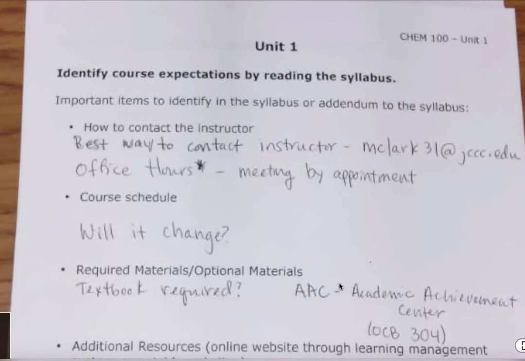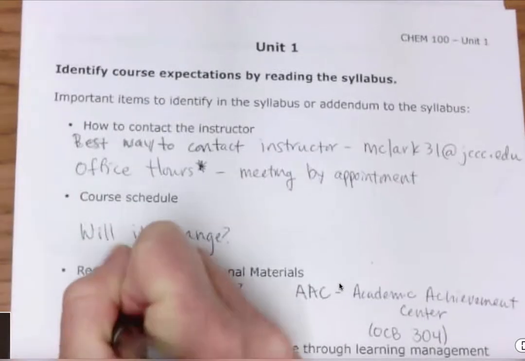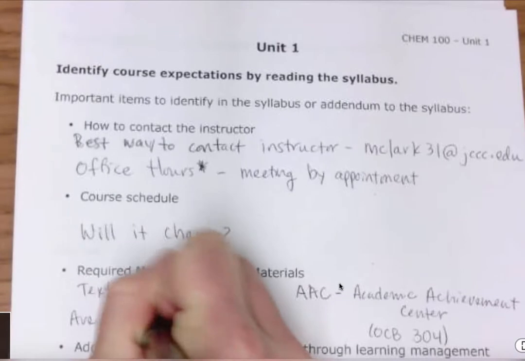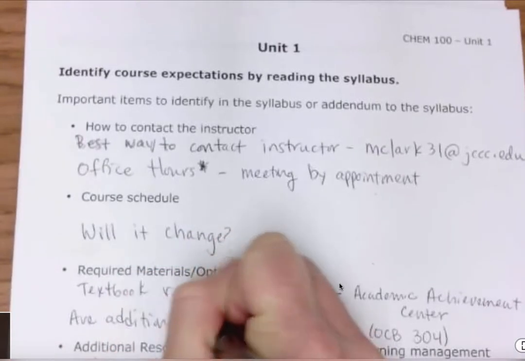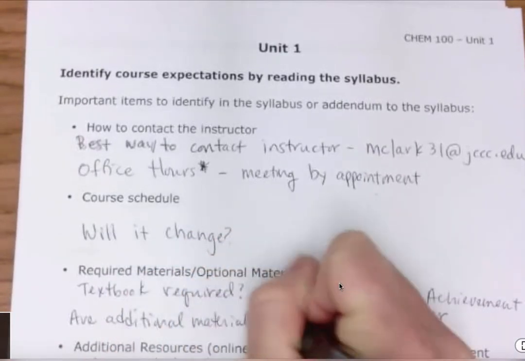The other question to ask is, are additional materials required? Especially for chemistry courses with a lab, you might need a lab coat. You might need goggles. You might need a lab notebook or manual that comes with the course. So, are additional materials required?